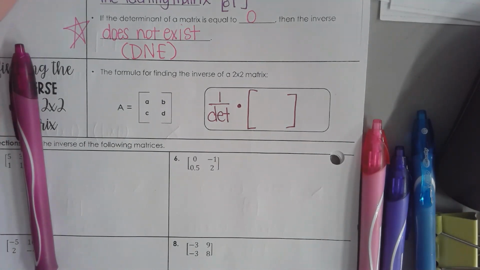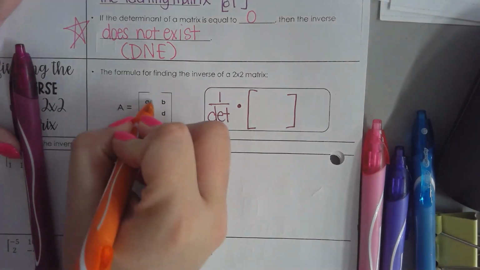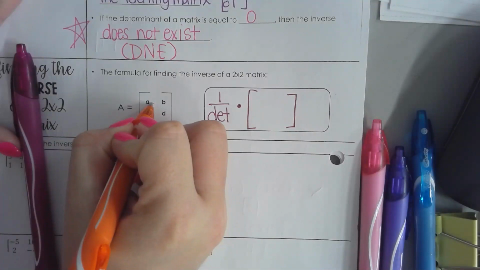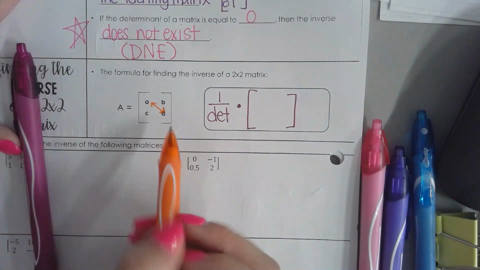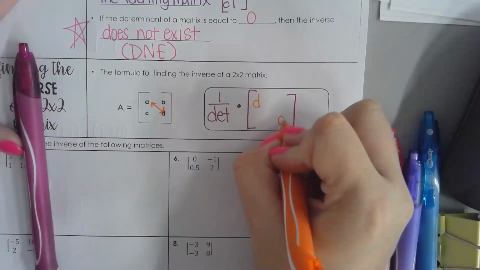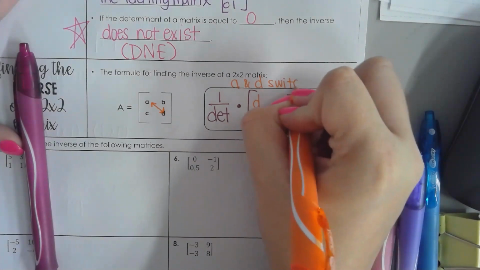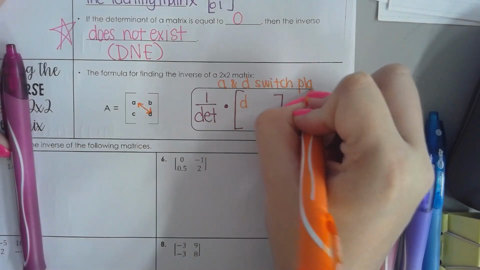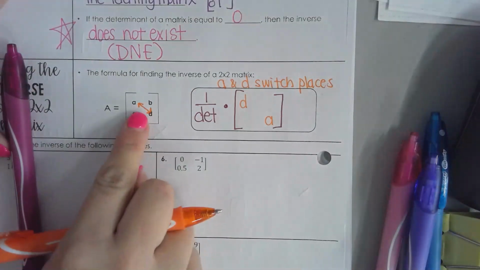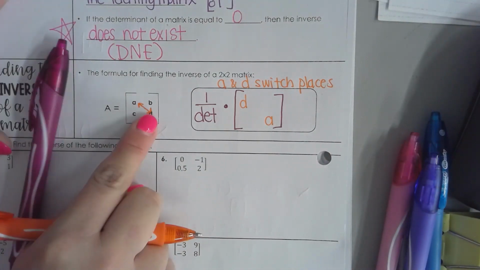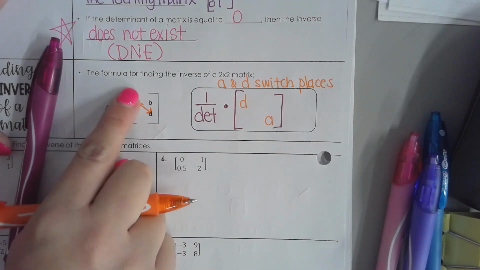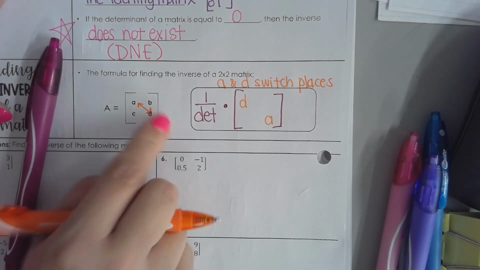In your matrix, the element A and element D switch places. So A and D switch places. So you take your original matrix, and the number that's here at the top goes down there at the bottom, and the bottom goes to the top. Okay.